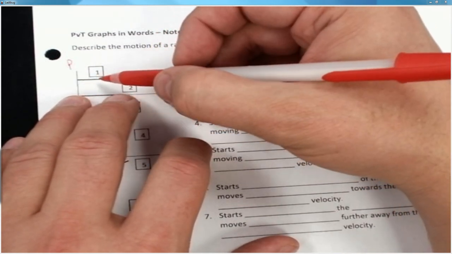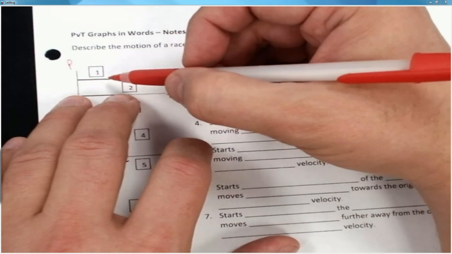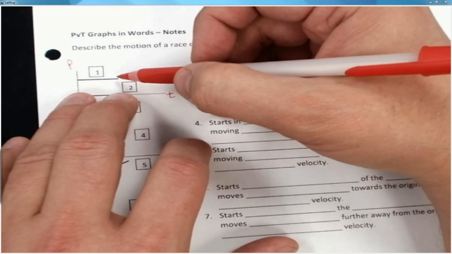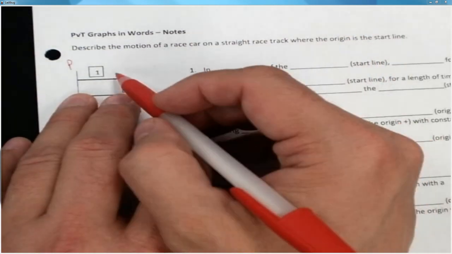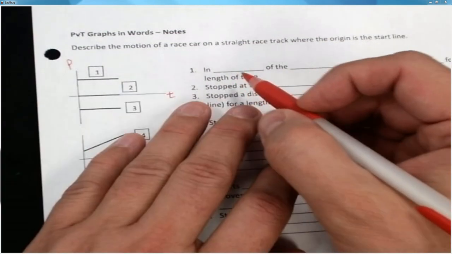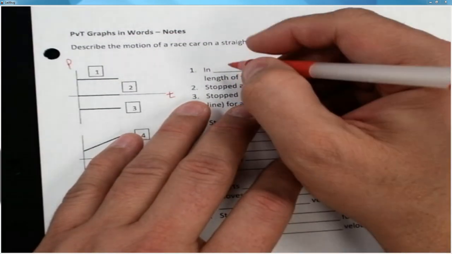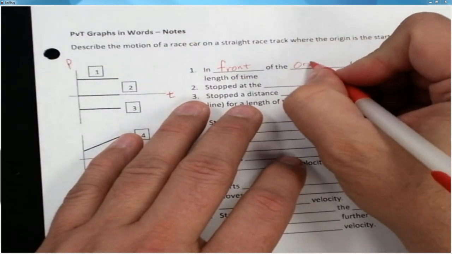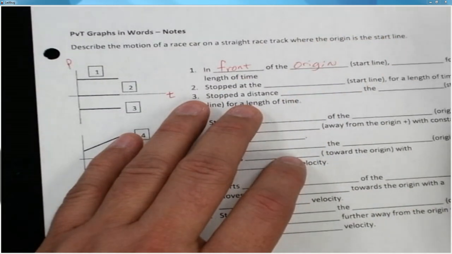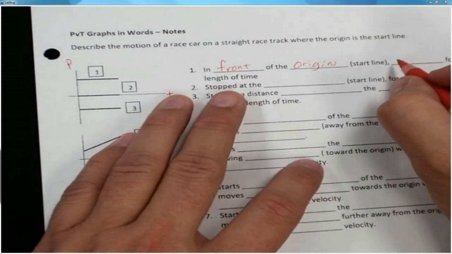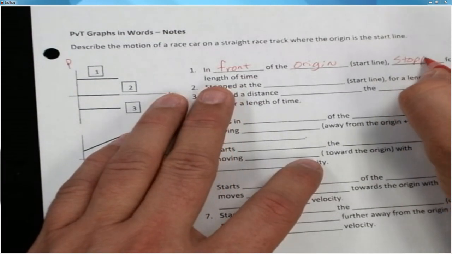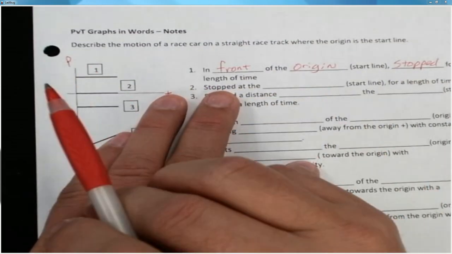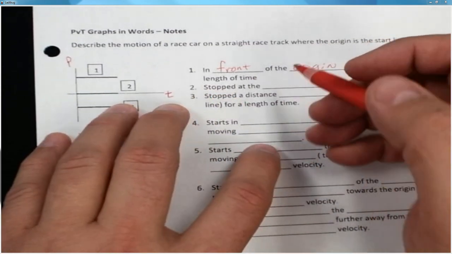So this is a pretty boring graph. Your race car, for some reason, is out in front of the starting line, and it's just sitting there, not moving. So hopefully you understand what this is showing. If we fill in the blank here, we are starting in front of the origin, which is the starting line, and we are stopped. This race car is stopped for a length of time. That's what the number 1 graph is showing. Let's move on to the second graph.